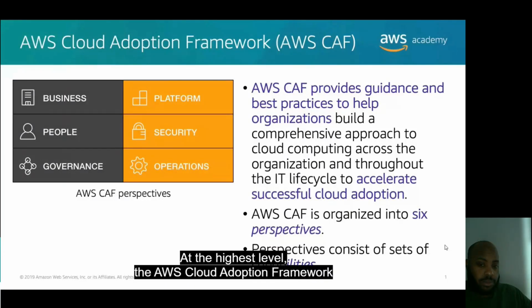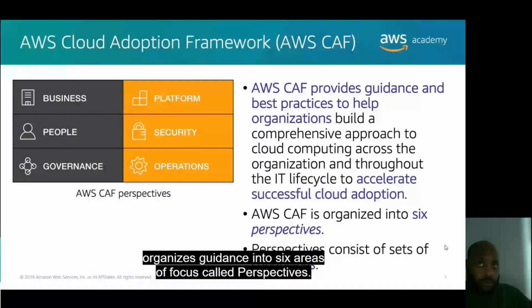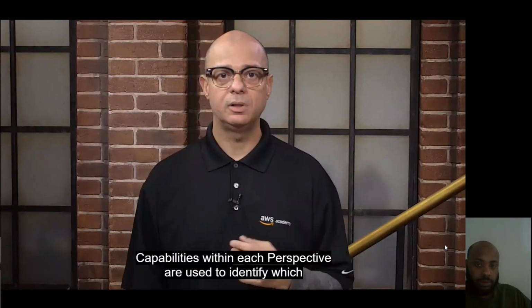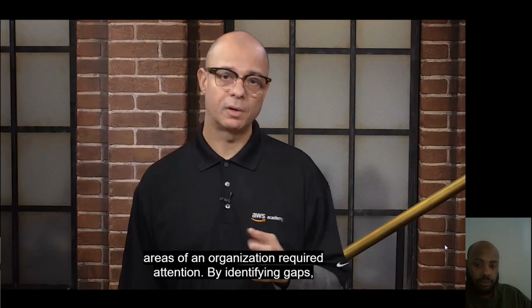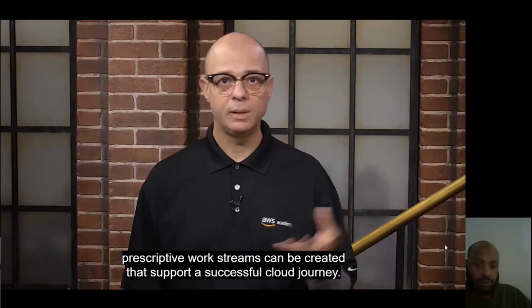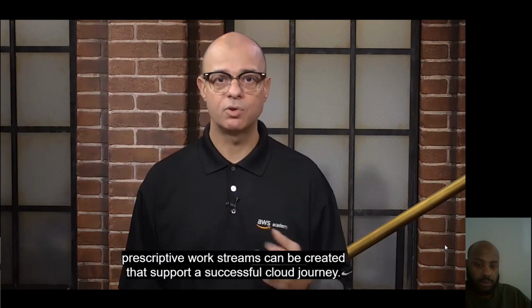At the highest level, the AWS Cloud Adoption Framework organizes guidance into 6 areas of focus called perspectives. Perspectives can cut across people, processes, and technology. Each perspective consists of a set of capabilities, which covers different responsibilities that are owned or managed by cross-functional teams. Capabilities within each perspective are used to identify which areas of an organization require attention. By identifying gaps, prescriptive work streams can be created that support a successful cloud journey.